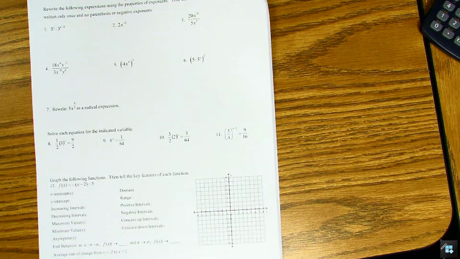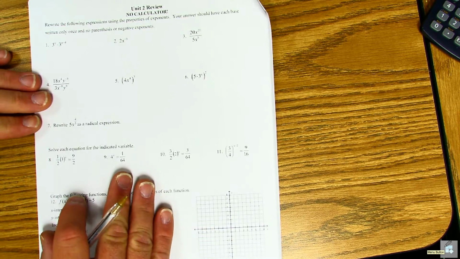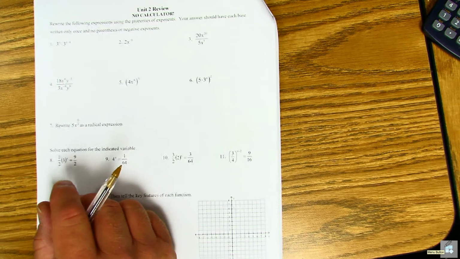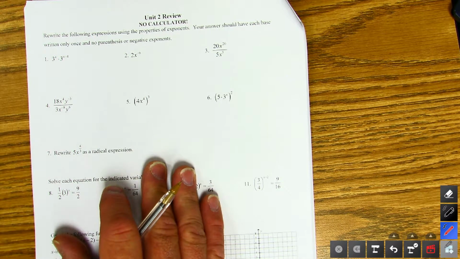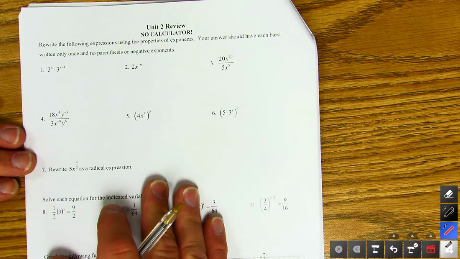We're going to start Unit 2 review. As soon as we start up, there we go. Let's see, maybe if I zoom in just a little bit, easier for you guys to see. Zoom in just a little bit more.